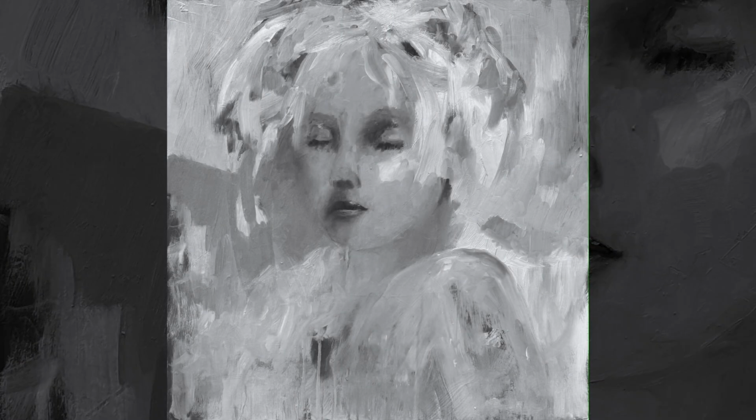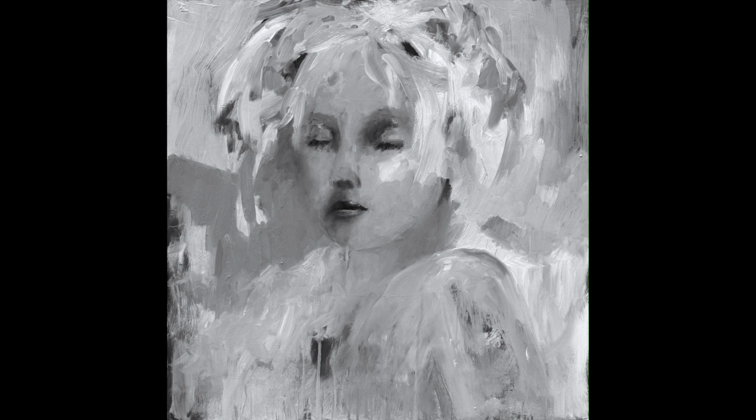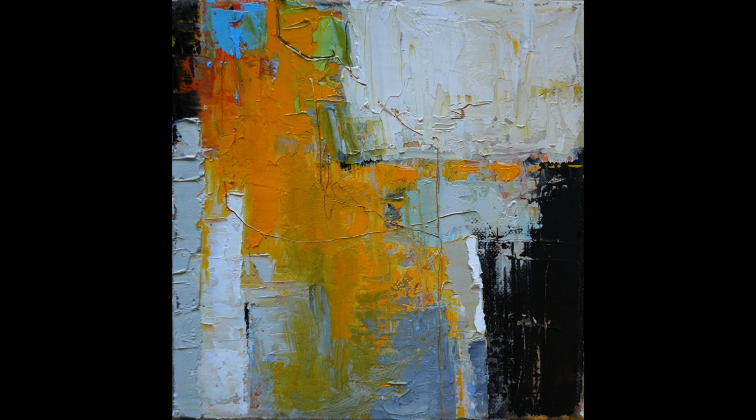So this is the whole thing in black and white, so you can see the different values and how absolutely beautiful they are. This is an abstract, and put it in black and white, and even the main shape of the abstract has different variations in it, so you can see the values within that.